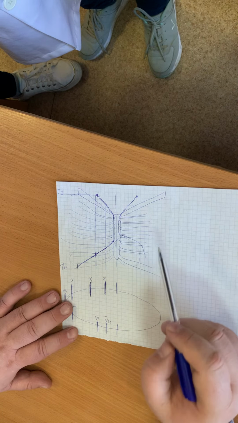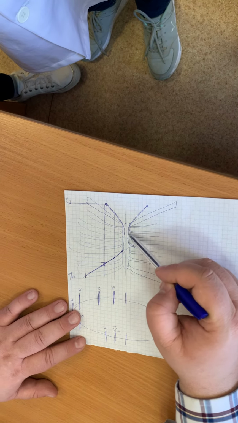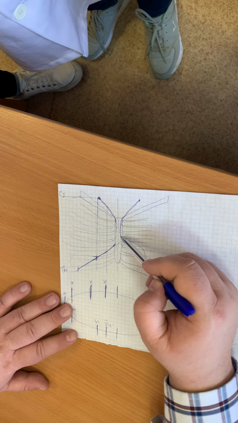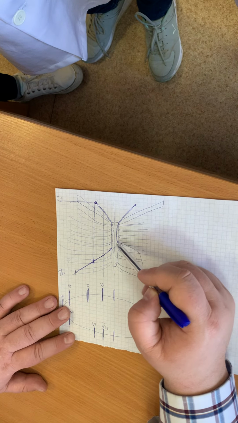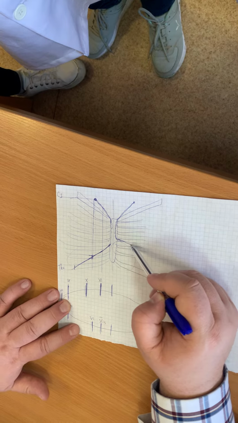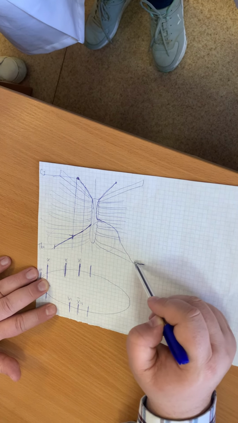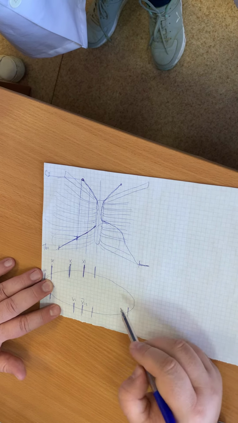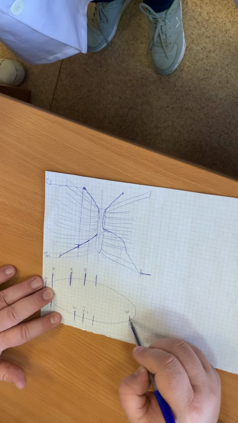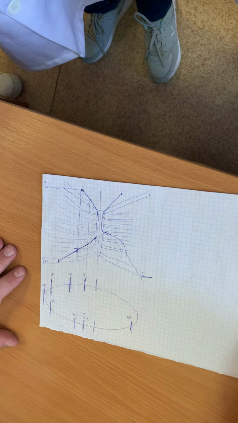Now, on the left side, everything is the same. It descends to the level of the 4th rib, surrounds the heart, and continues to the inferior border at the level of the 7th rib in linea axillaris anterior.